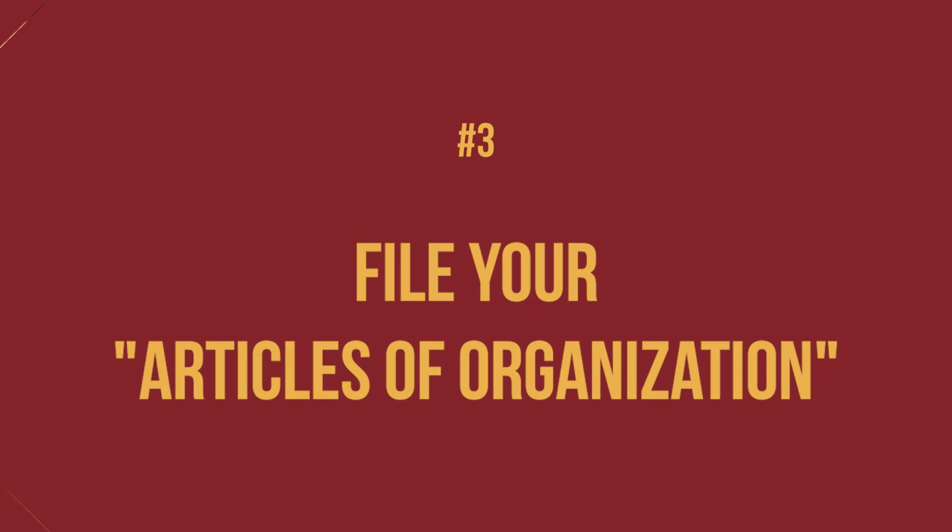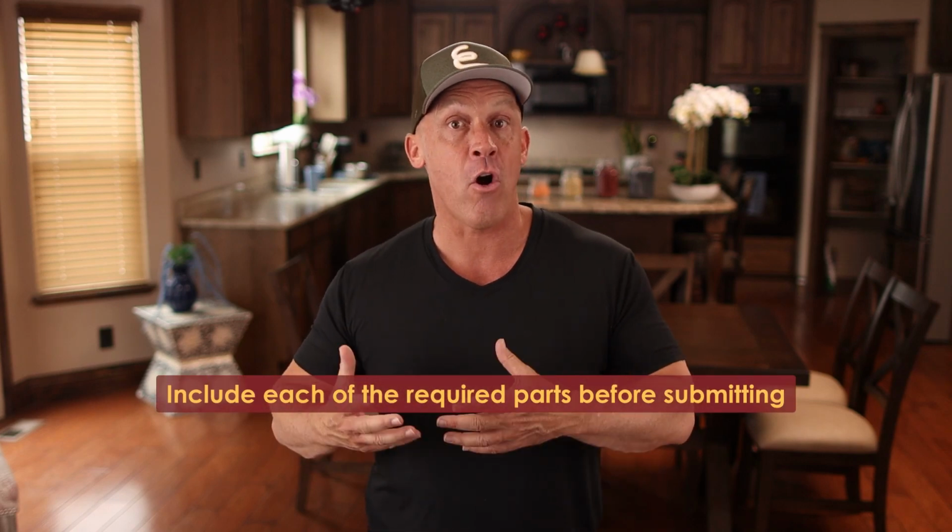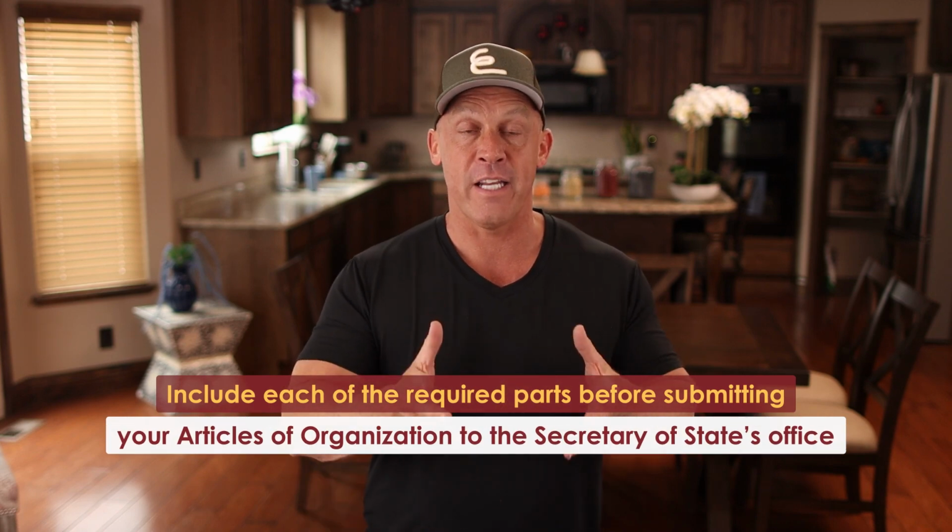The articles of organization for an LLC is essentially the blueprint of a business. It should state the company name, primary address, the start date, the business owners, referred to as members, and a brief description of the business. As I mentioned, the specifics can vary between states. So with that in mind, make sure that you include each of the required parts before submitting your articles of organization to the Secretary of State's office.